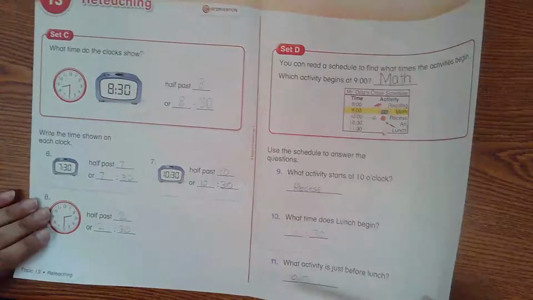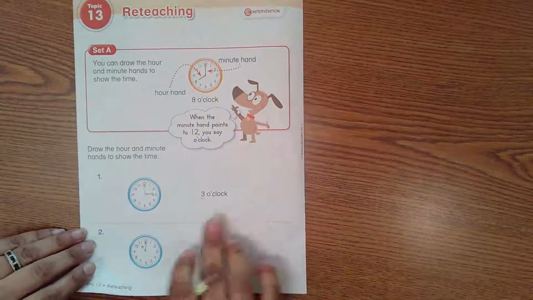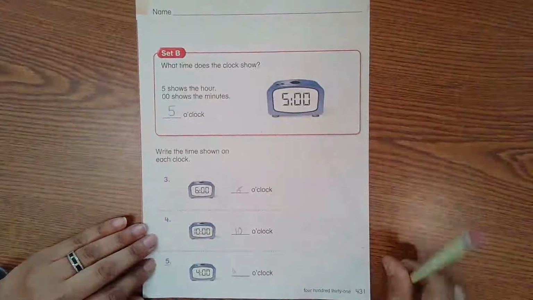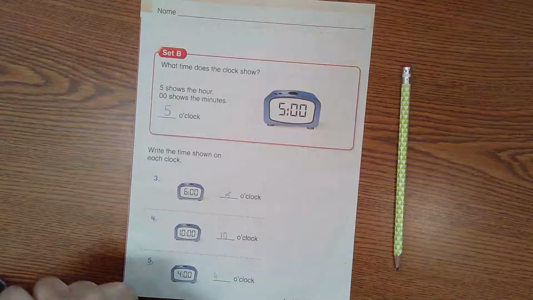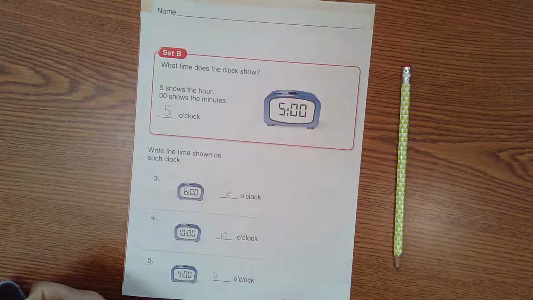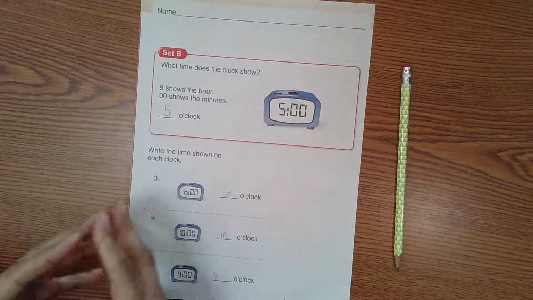All right, so that was the reteaching for topic 13. We covered time, we learned about hour hands and minute hands. We learned there are 60 minutes in 1 hour, and half an hour means 30 minutes. And we learned about schedules, which organize activities and time.